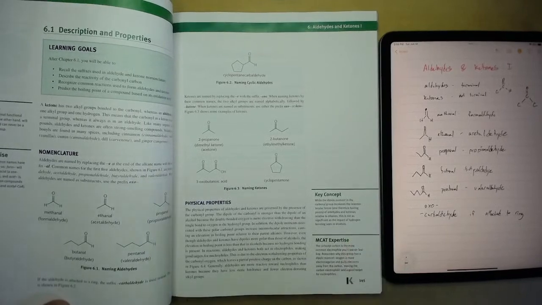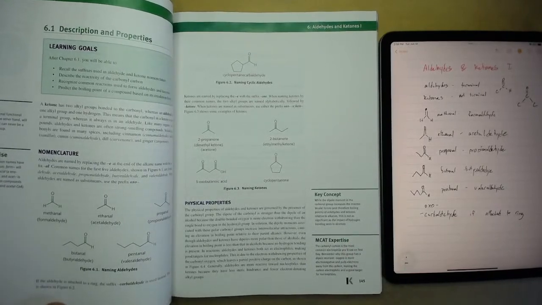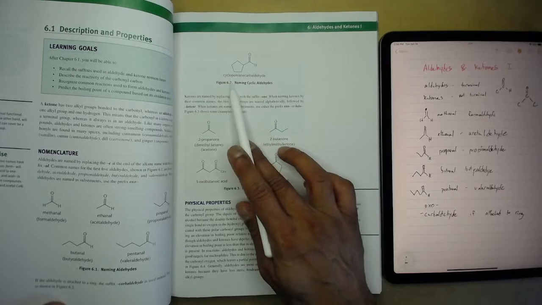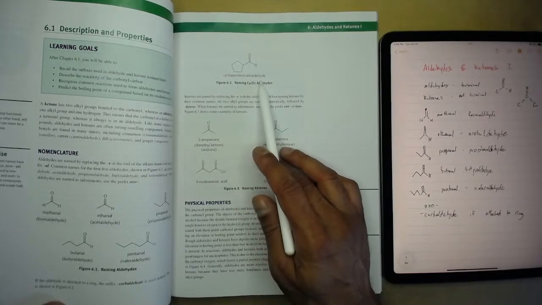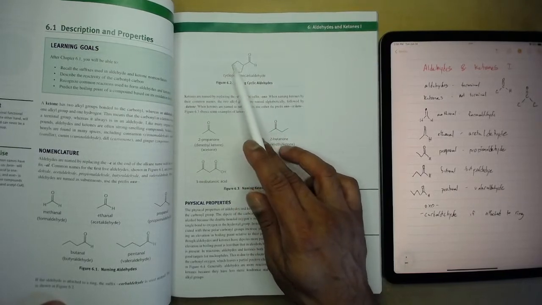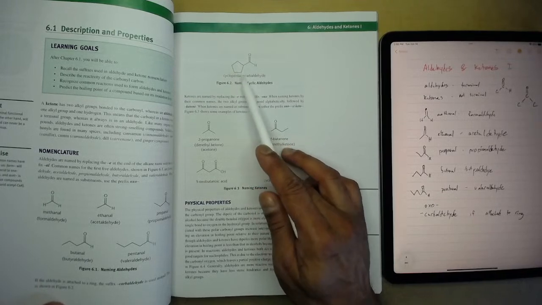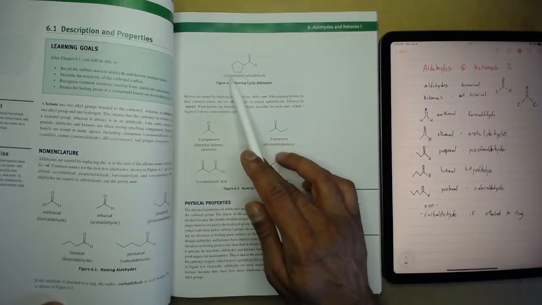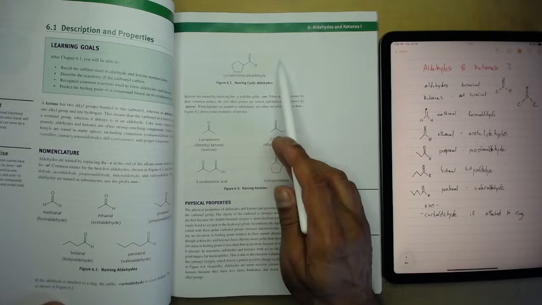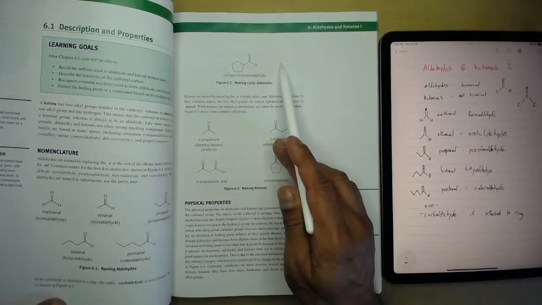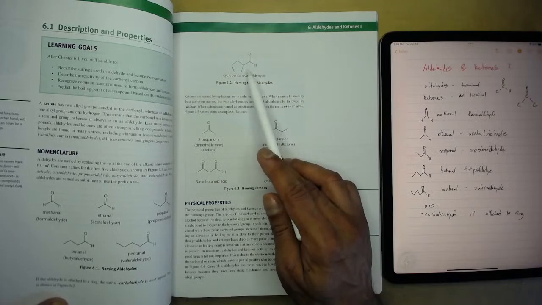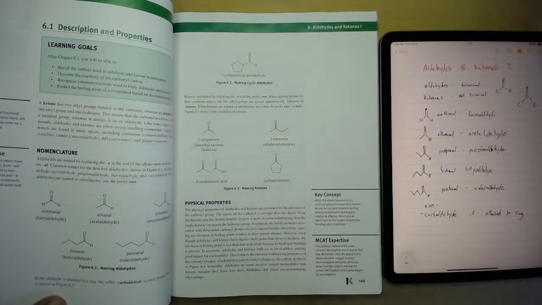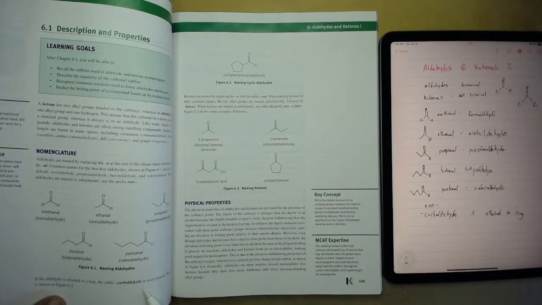All right. Naming cyclic aldehydes. Cyclopentane carbaldehyde. We have a 5-carbon ring, cyclopentane, and then basically methanal, a formaldehyde, but it's a carbaldehyde.